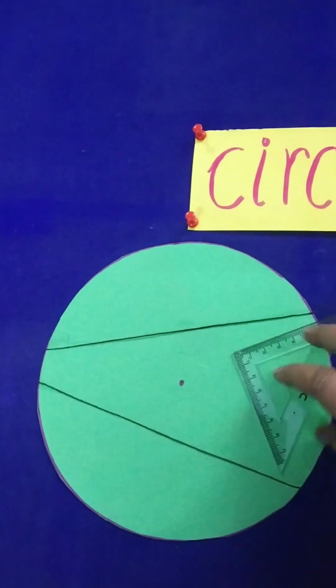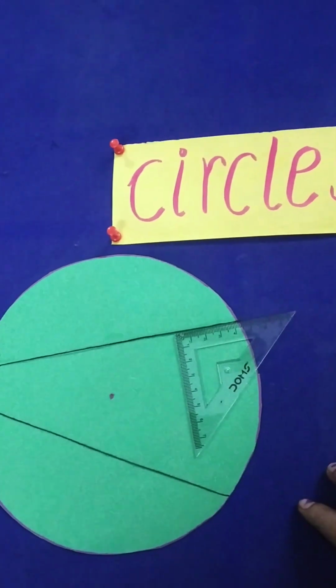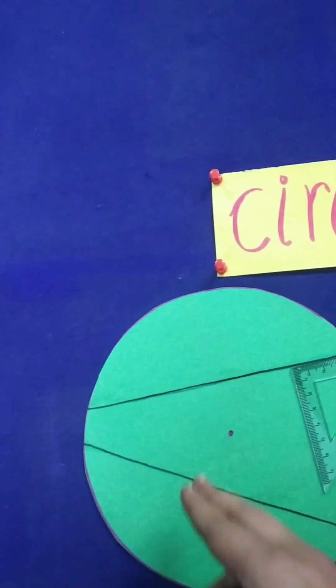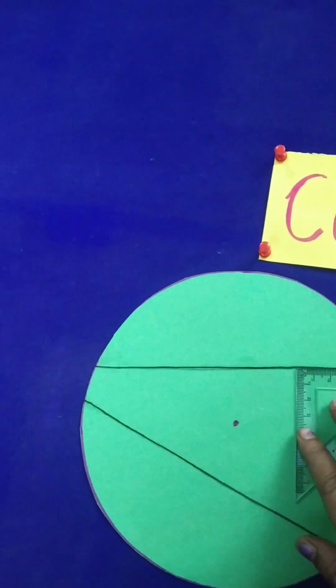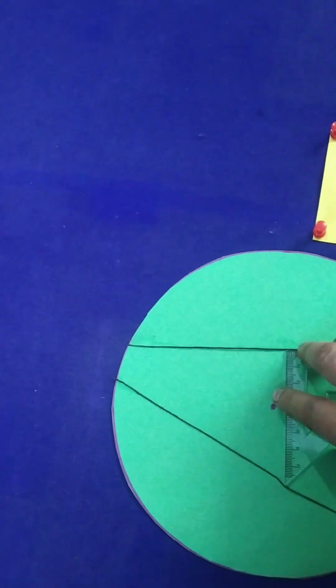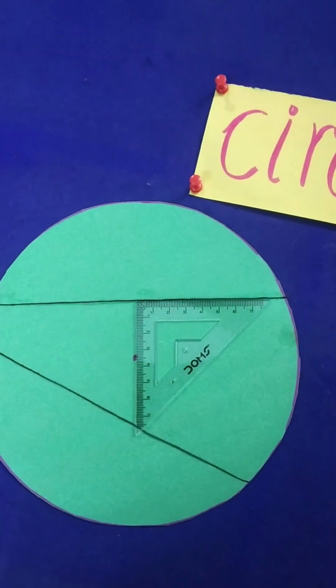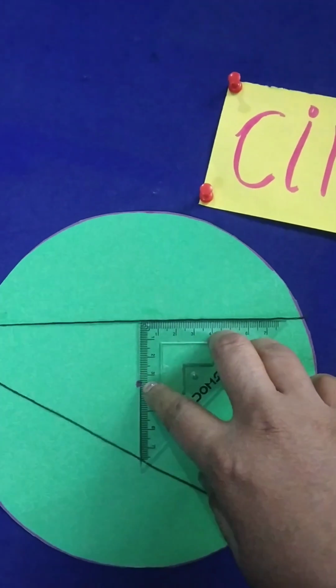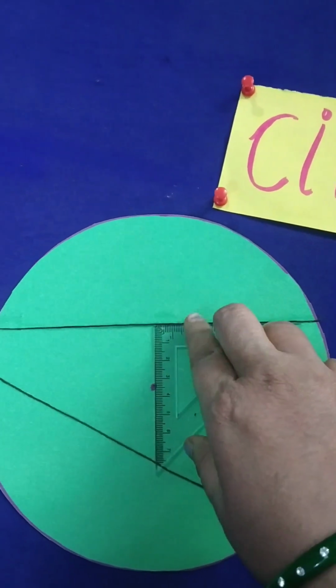How do we place it? We place it upon the chord like this, and we slide it towards the center side, and then measure. At the center you will see the length from the center to the chord.